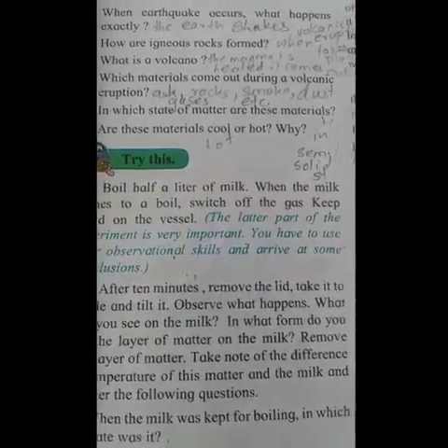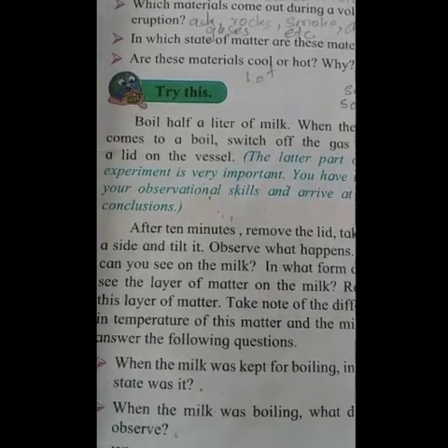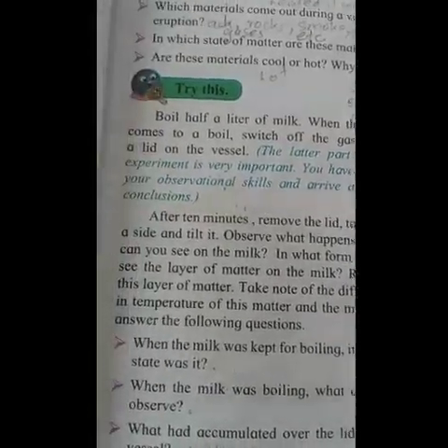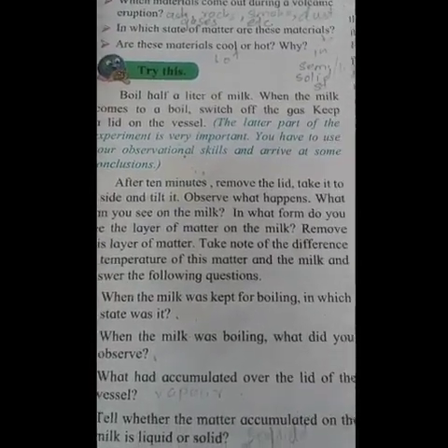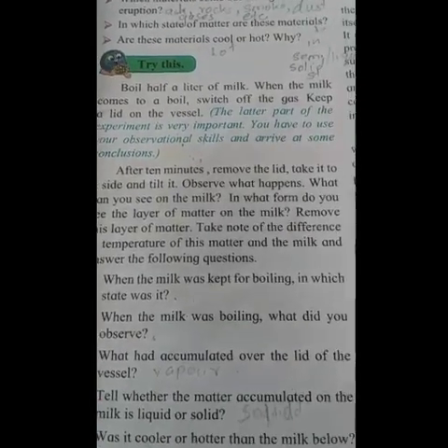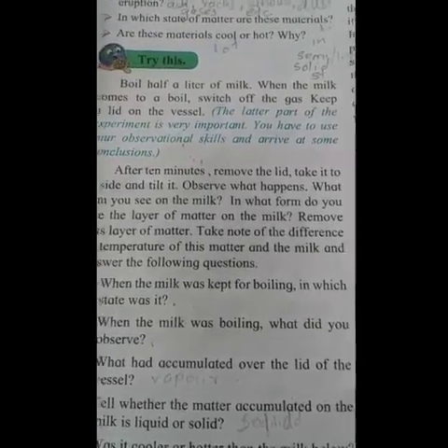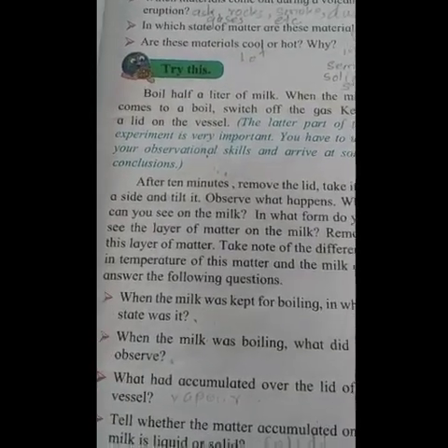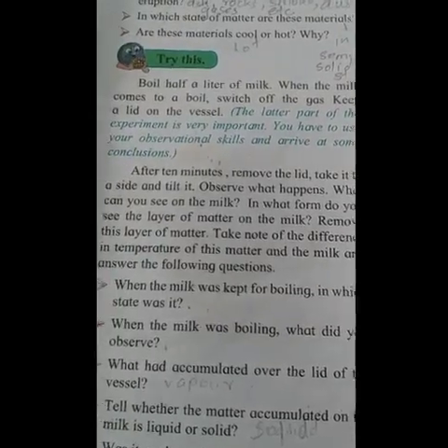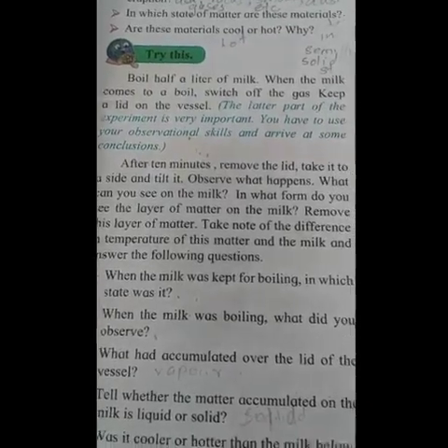And now let us try this activity. Boil half a liter of milk. When the milk comes to a boil, switch off the gas. Keep a lid on the vessel. After 10 minutes, remove the lid, take it to a side and tilt it. Observe what happens. What can you see on the milk? In what form do you see the layer of matter on the milk? Remove the layer of matter. Take note of the differences in temperature of this matter and the milk and answer the following questions.